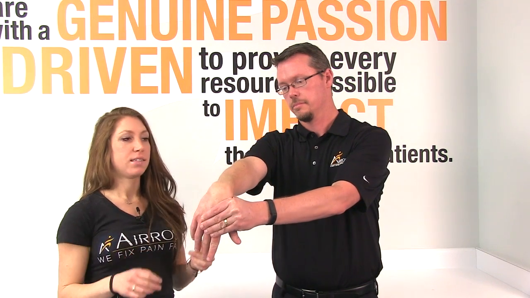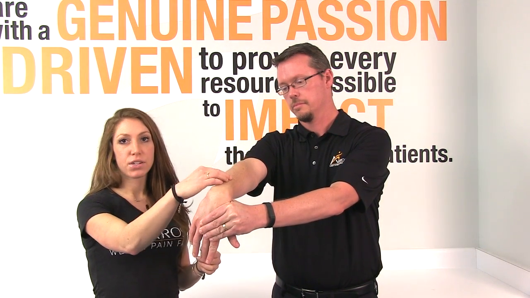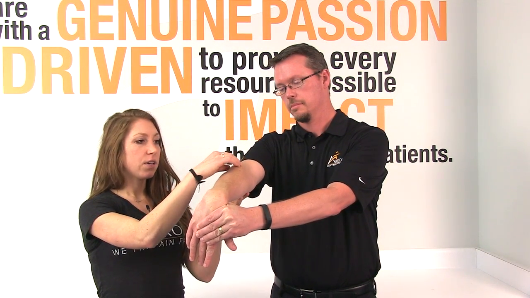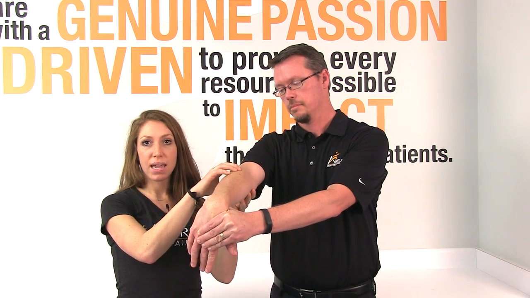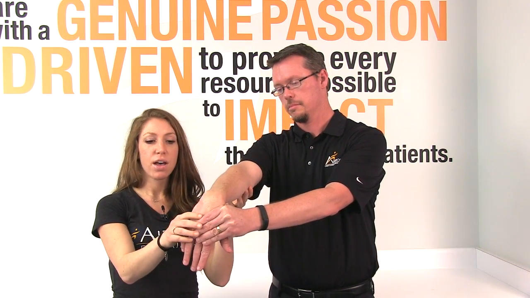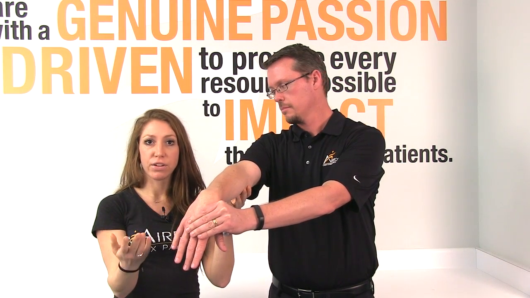Now that we've released the tissues with the lacrosse ball, we're going to stretch them. So I'm going to have Dr. Arnold lift his arm up, and he's going to use his opposite hand to create a downward pressure on his hand. So this is stretching the extensors of the wrist, and he's going to feel a stretch through the top side of the arm. If at any time you feel sharp pain or too much stretch in an area, go ahead and release that stretch a little bit so it's milder.